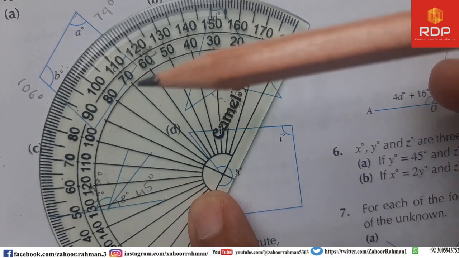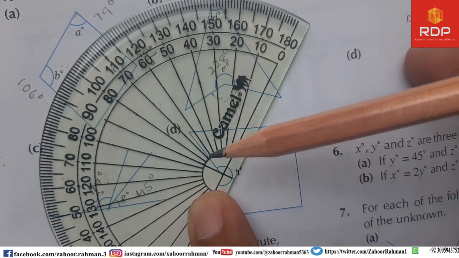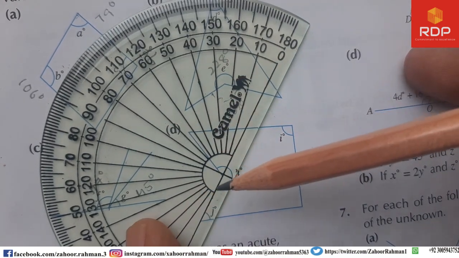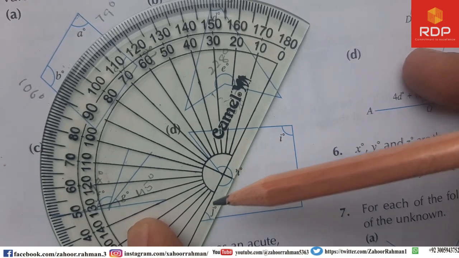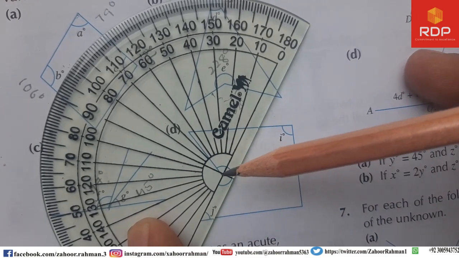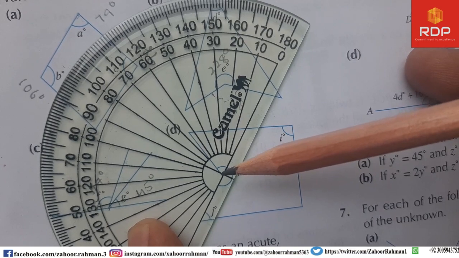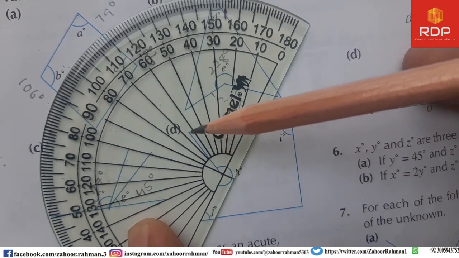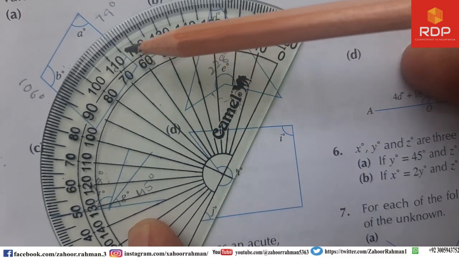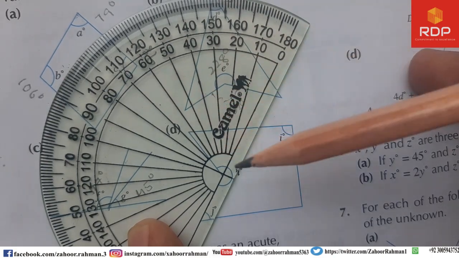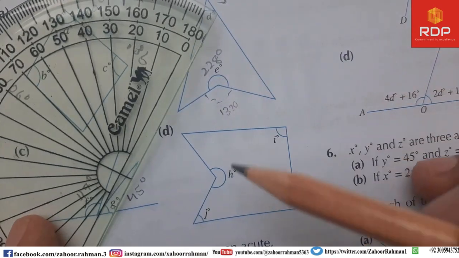Okay, now we are finding this angle. If you put this line exactly overlapping the other, and the middle point is here, you can see that it is showing 117.